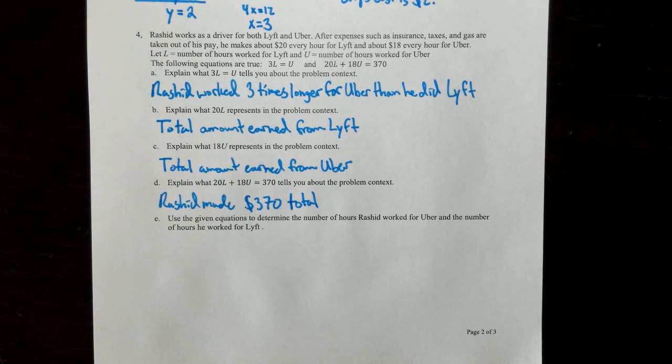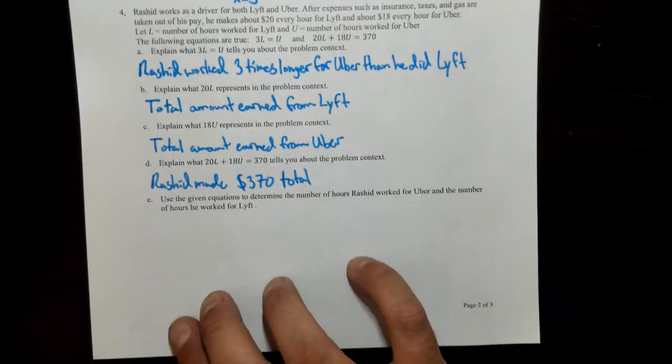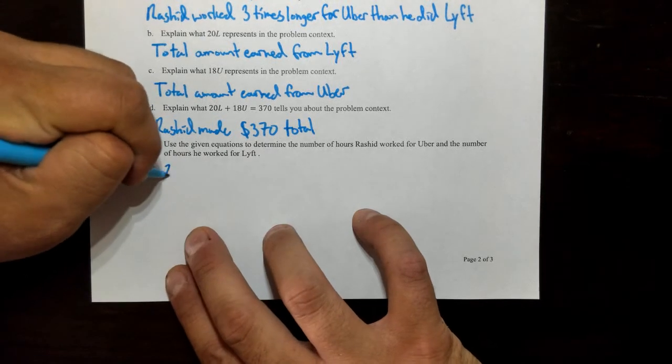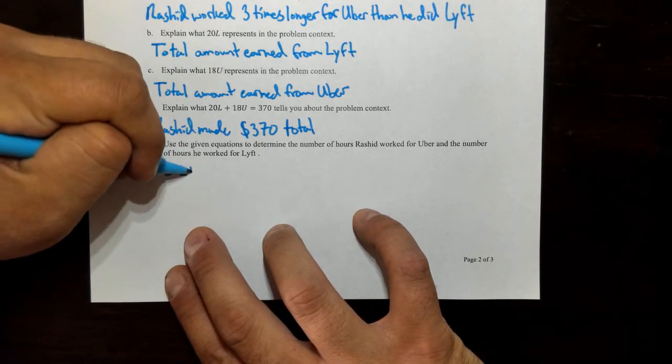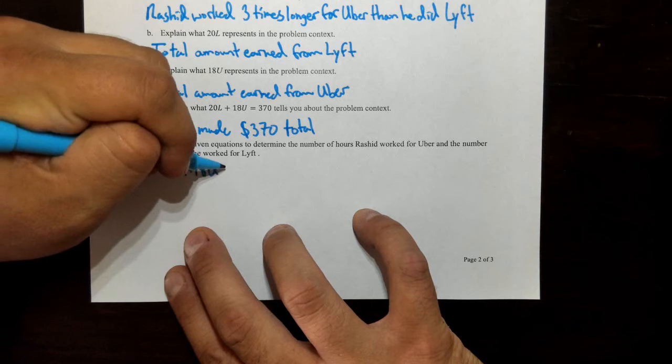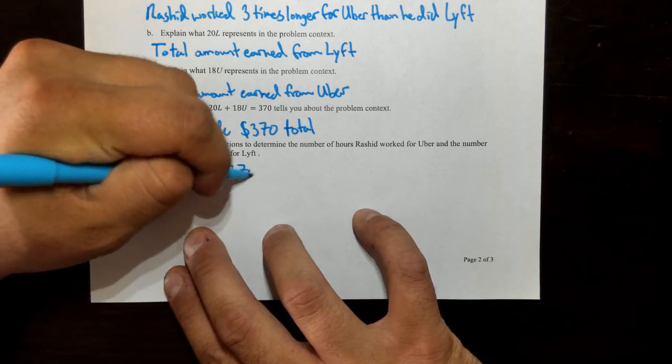And then use the given equations to determine the number of hours Rashid worked for Uber and the number of hours he worked for Lyft. So now we're going to be solving this system of equations. So let me just rewrite it so we have it here. We have 20L plus 18U equals 370.